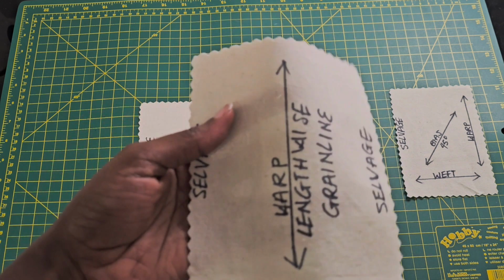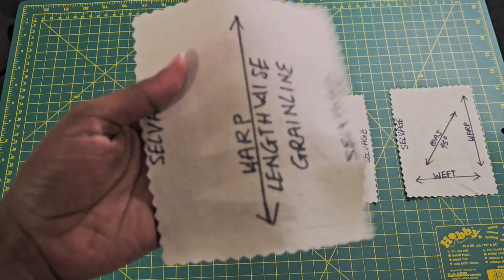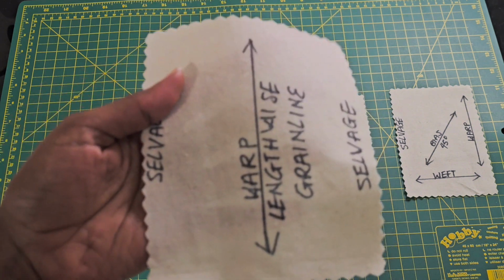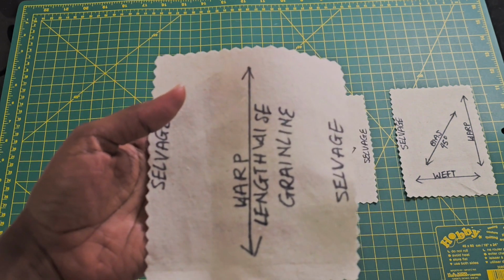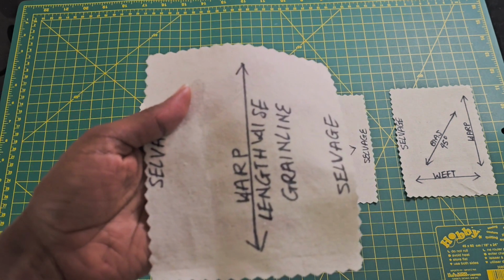90% of the time, we cut our fabric on the weft. This is to ensure that your final garment hangs properly or falls properly. So most times we cut our garment on the weft.